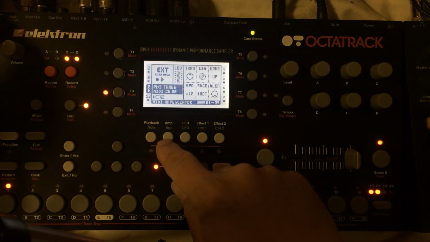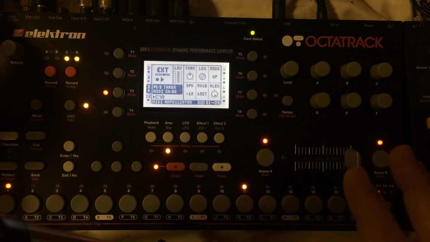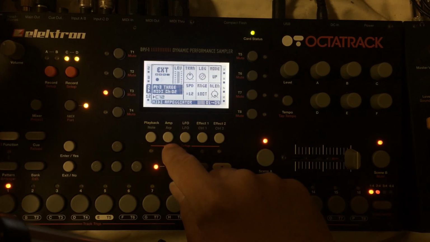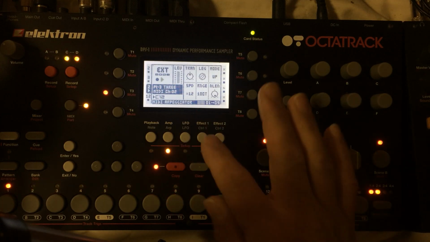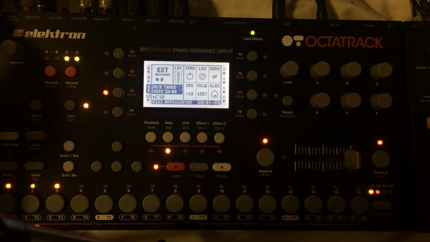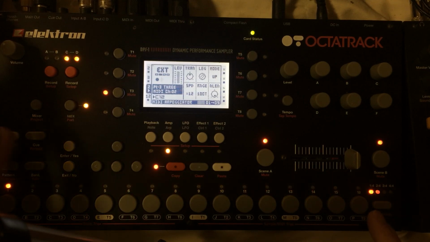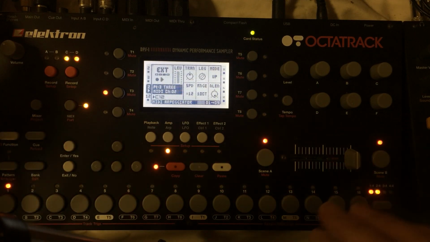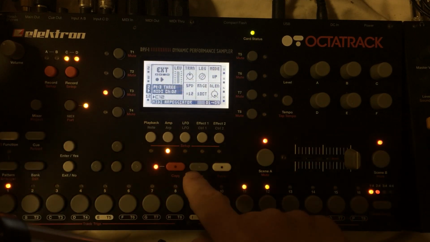So if I wanted to try to explain this in a way that would make sense, hopefully you can get an idea for how it all works, because it was a little confusing when I first started. You see there's 16 steps. Well, there's actually 32 steps in this pattern, but that's just because I wanted to change it up a little bit.